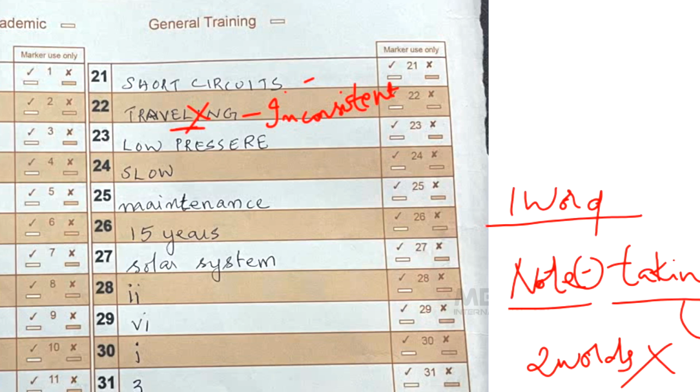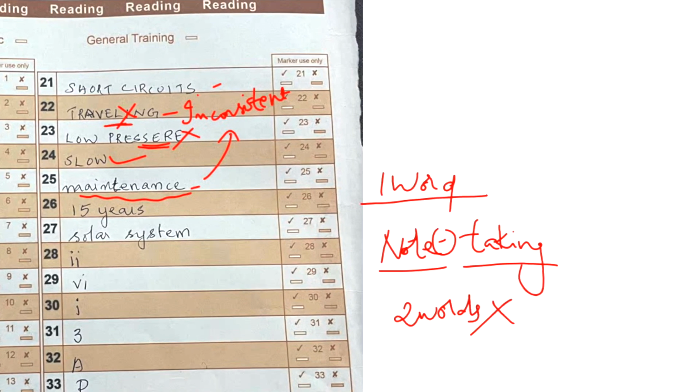Low pressure, spelling mistake. You cannot afford to make spelling mistakes, especially when it comes to reading. When you're just copying the words from the text and pasting onto the answer sheet, you should not be making mistakes. So if there is a spelling mistake, you will not get the score. Then maintenance, again it's written in running letters. Again it's inconsistent because you've started off with block capital letters, and in between you have written in running letters. So this will not be considered the right answer.